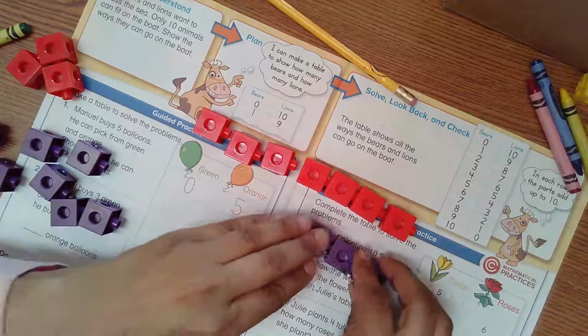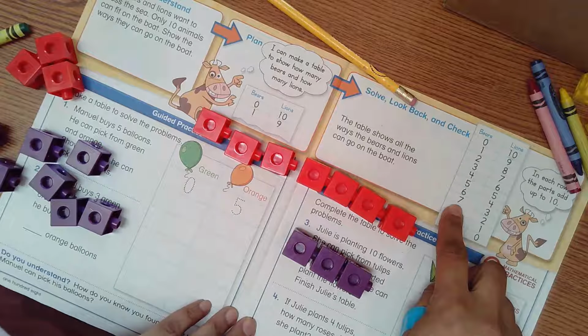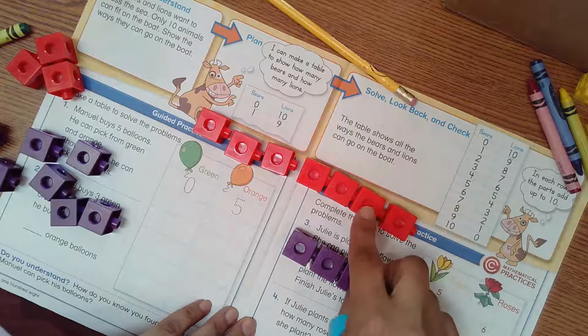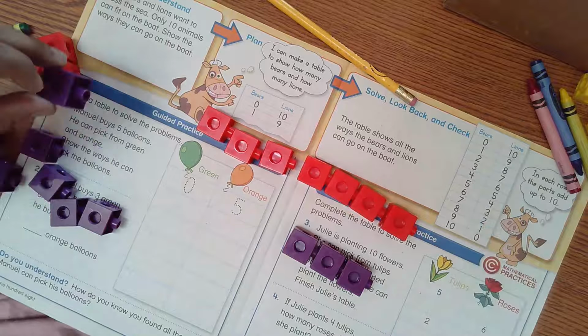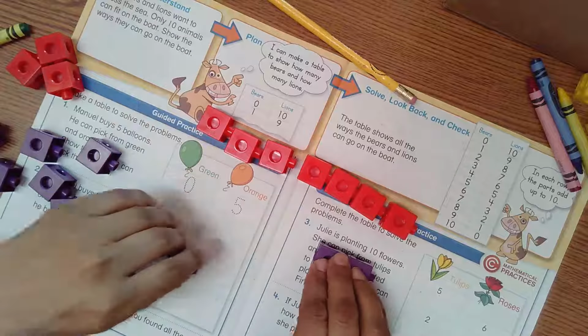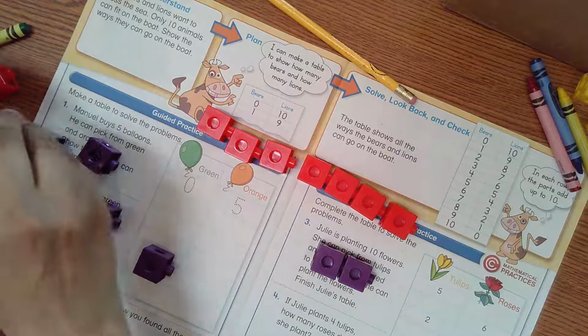So let me see how many bears I have now. 1, 2, 3, 4, 5, 6, 7. 7 bears. 1, 2, 3, 3 lines. All right, I'm gonna take 1 more line and I add 1 bear.